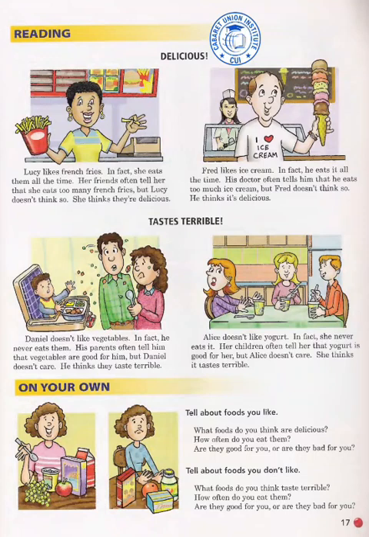Tastes terrible. Listen. Daniel doesn't like vegetables. In fact, he never eats them. His parents often tell him that vegetables are good for him. But Daniel doesn't care.